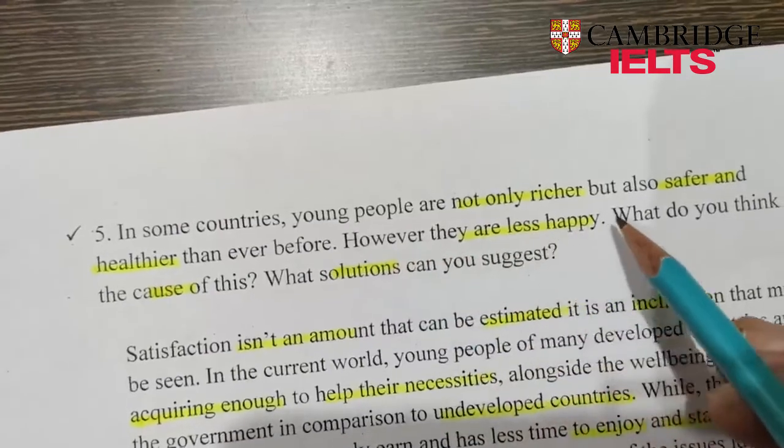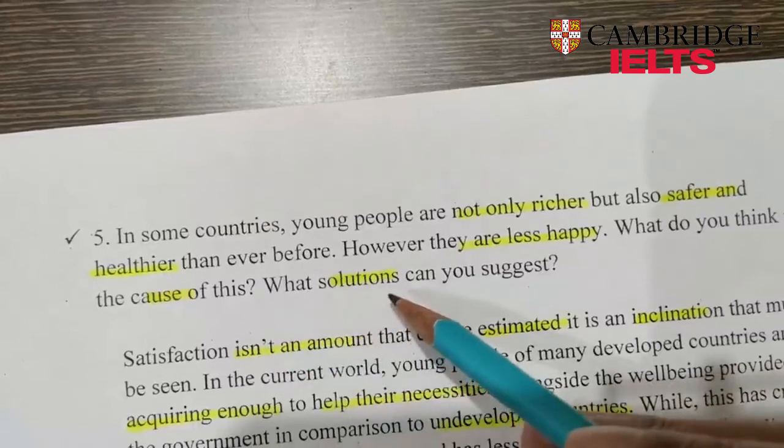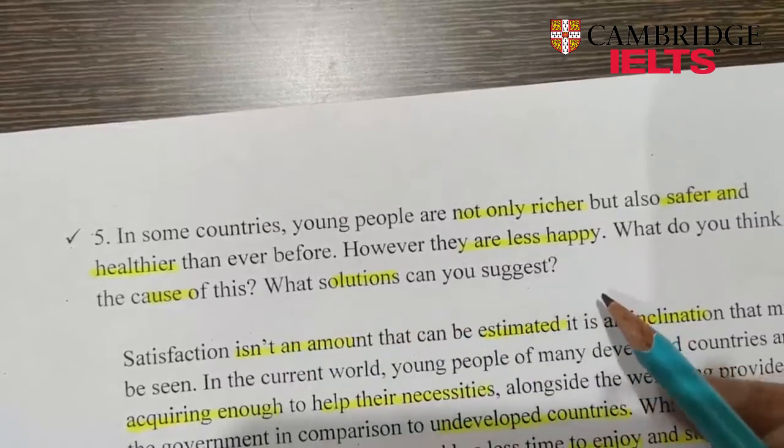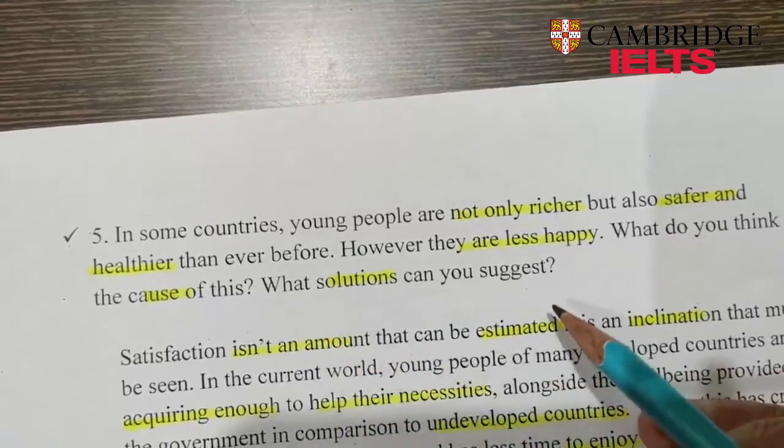Young people are not only richer but also safer and healthier than ever before. However, they are less happy. What do you think are the causes of this? What solution can you suggest?